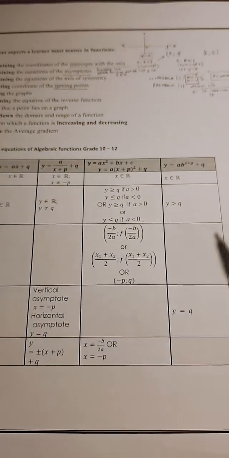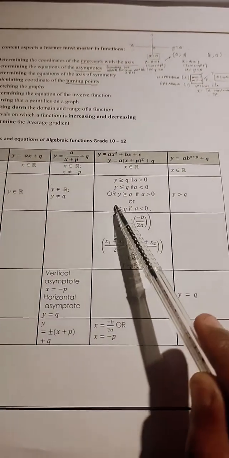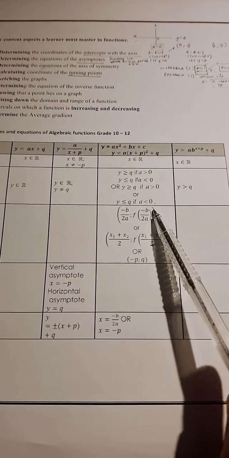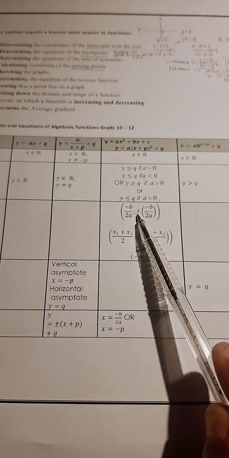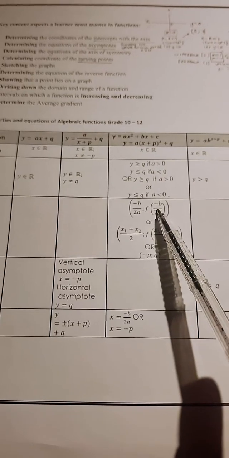And vice versa. Okay, note these things. Turning point, of course, we have minus b over 2a to get the x coordinate of the turning point. But to get the corresponding y value, we take the function and we substitute that x value into the function so we can get the corresponding y value.